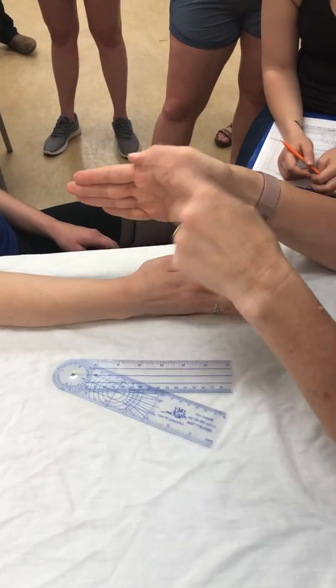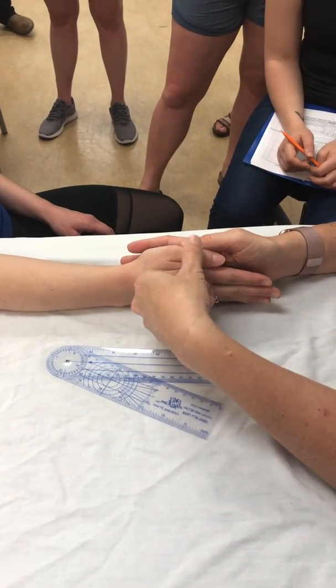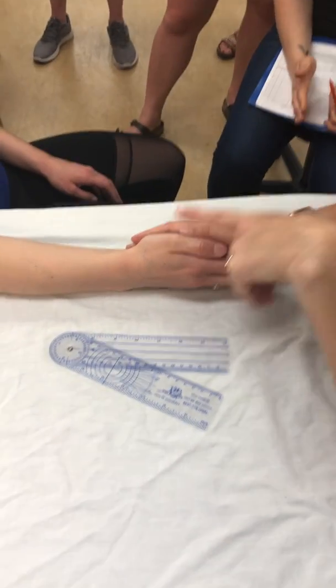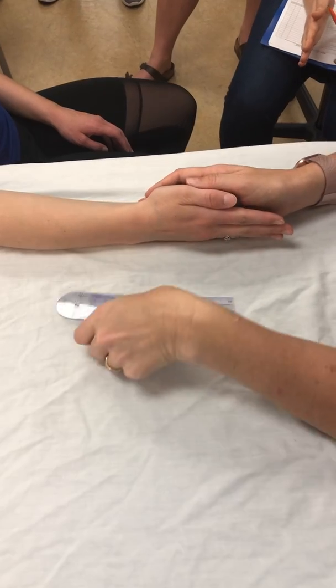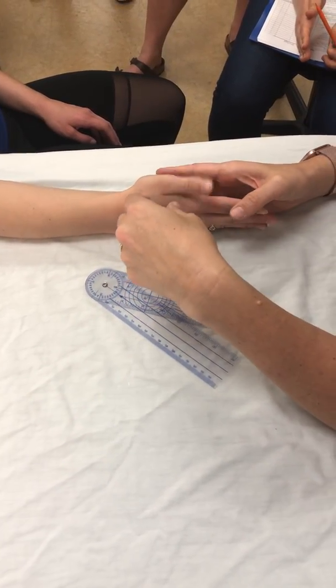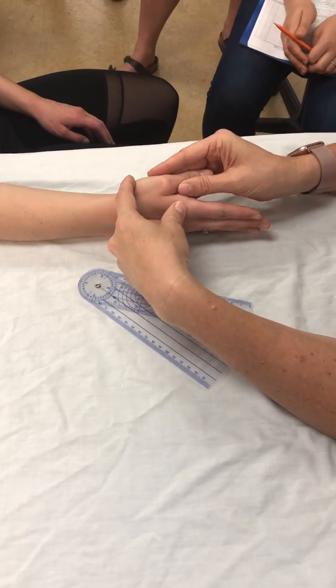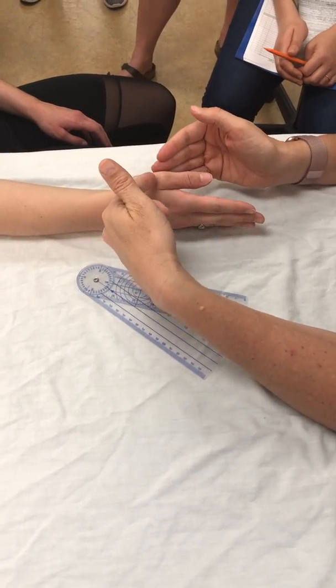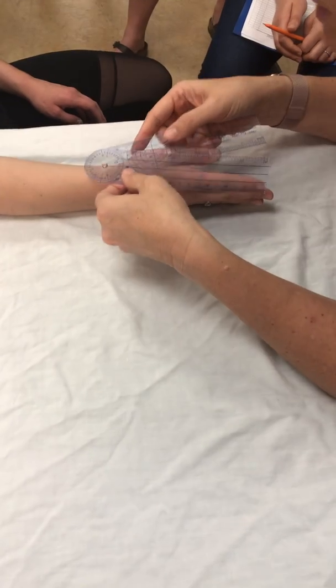If your patient is able to get her, in this case, Christine's thumb right on top of her hand, that's our 0. Okay? So what if I can't? If for some reason you were stuck out here, we would take that measurement, and that would be your measurement.